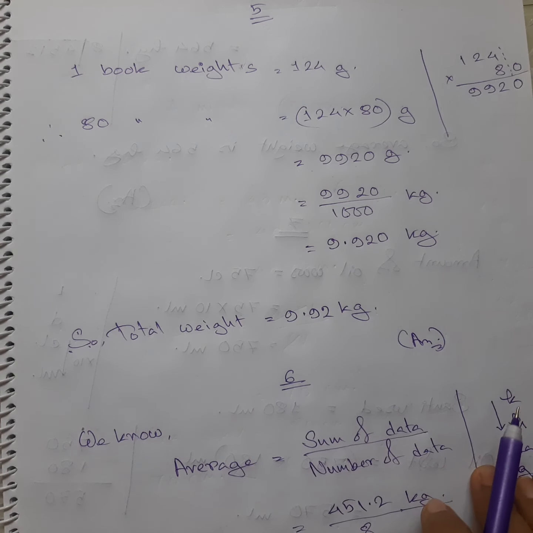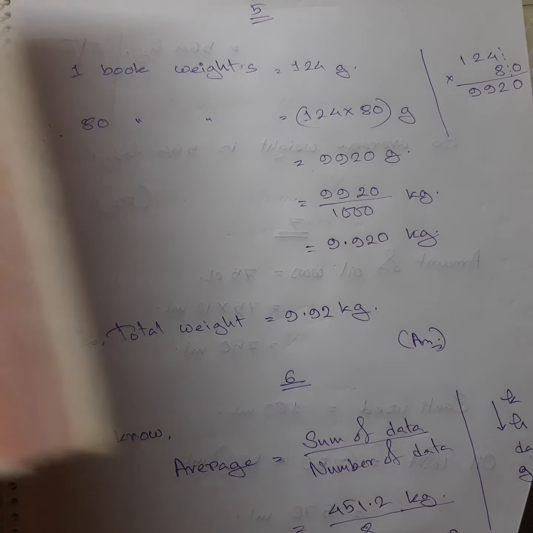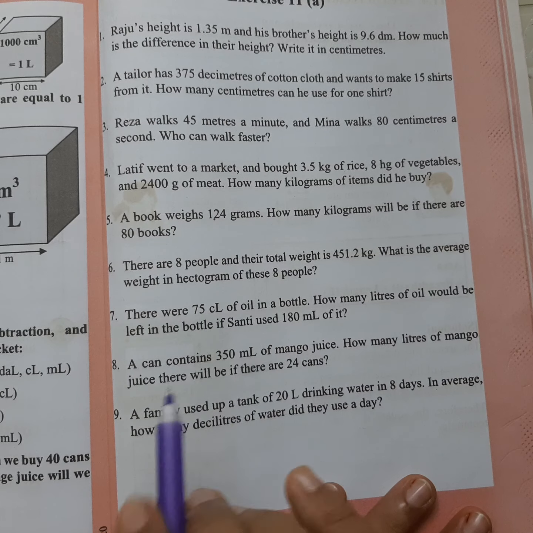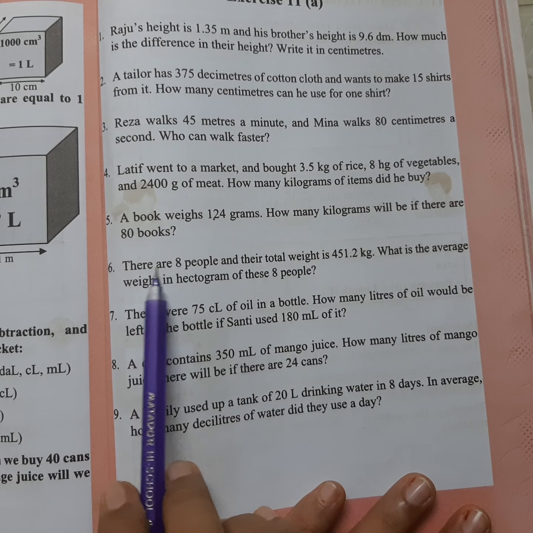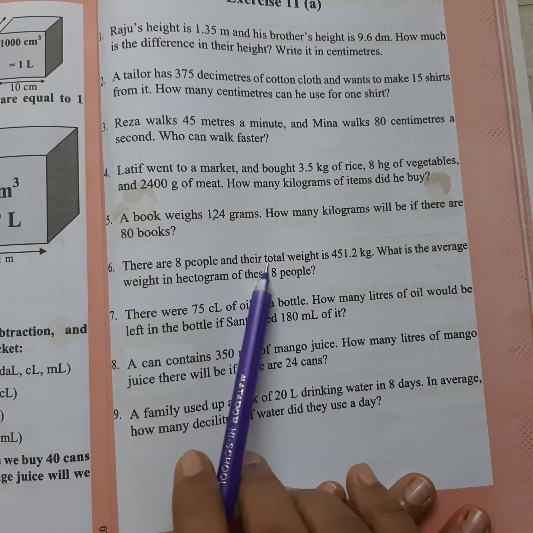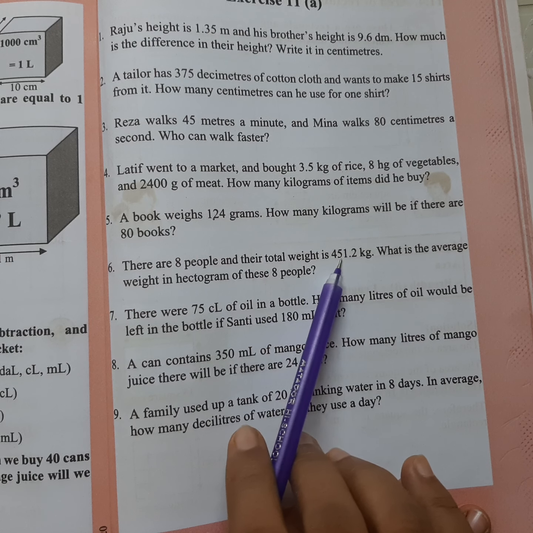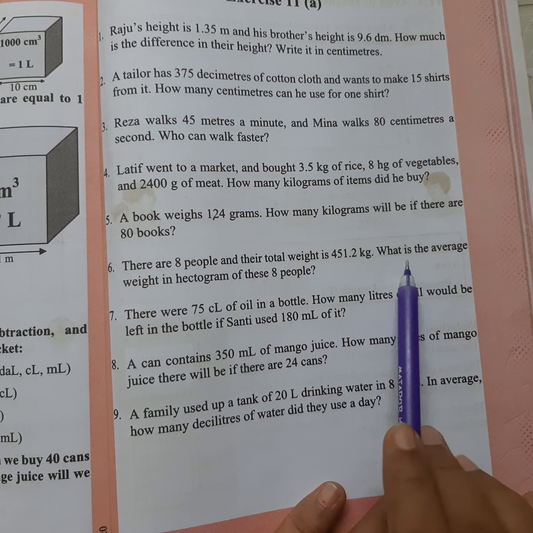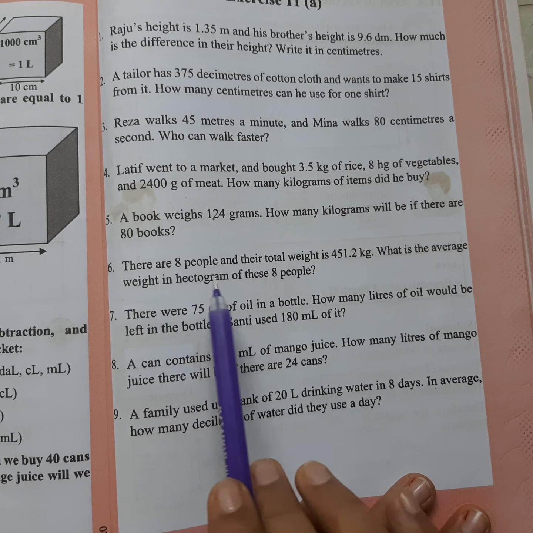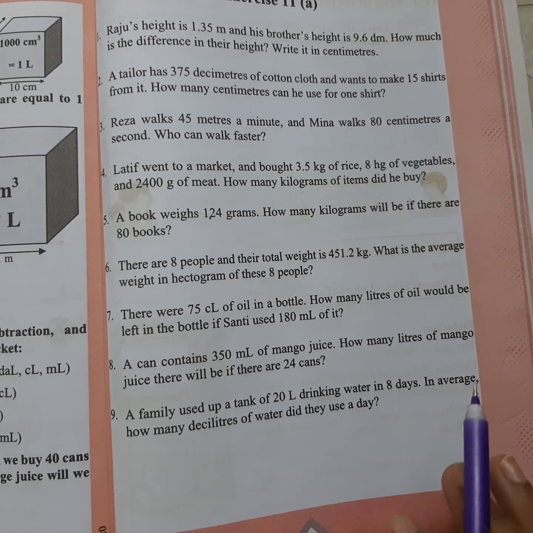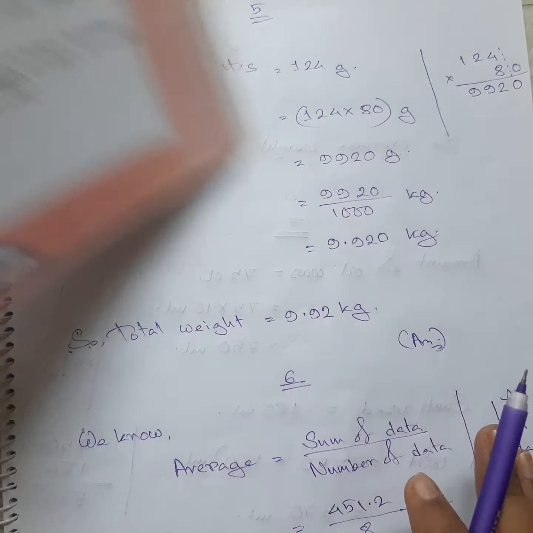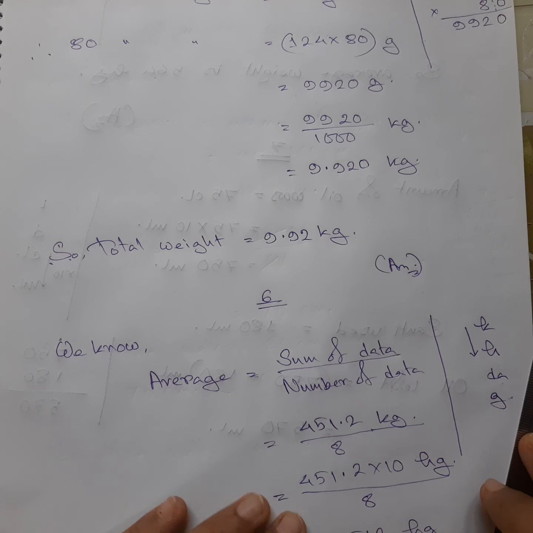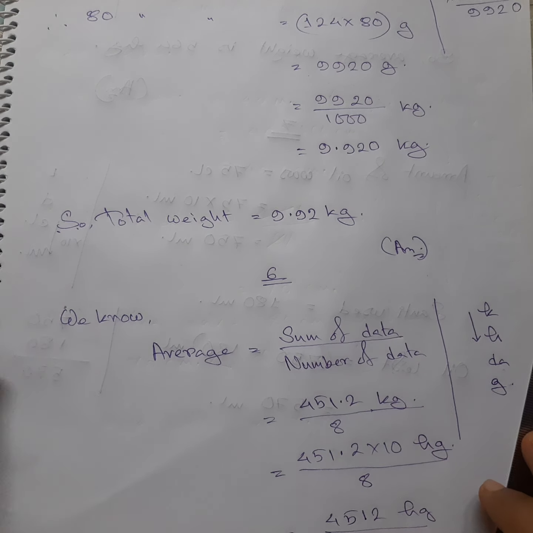Now 6 number math. Okay, we have already done the average chapter, so we will not have any problem. There are 8 people and their total weight is 451.2 kilogram. What is the average weight in hectogram of these people? Already you know the average formula, so we are going to write down the average formula first, like this.